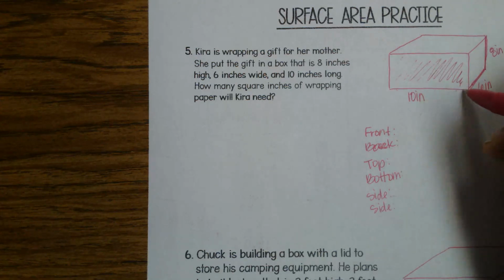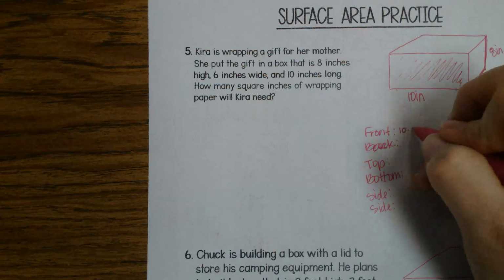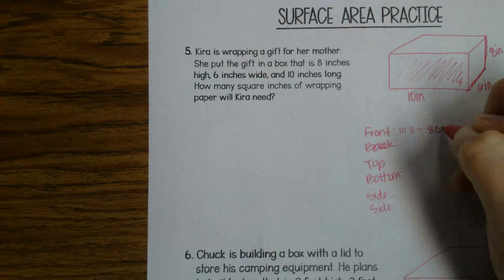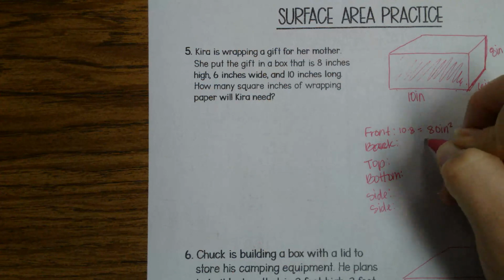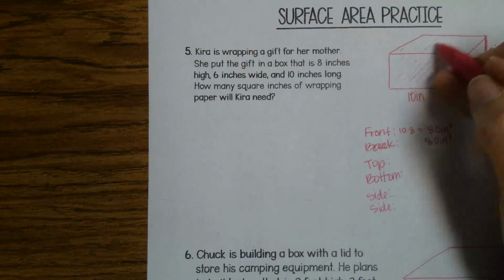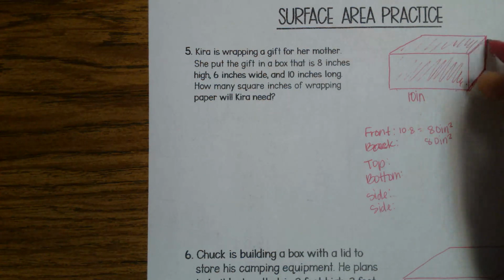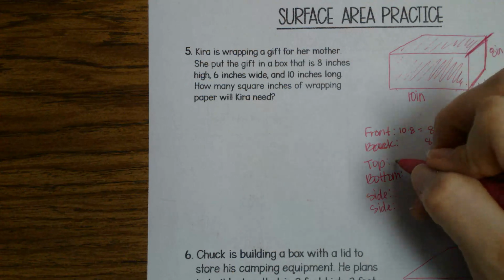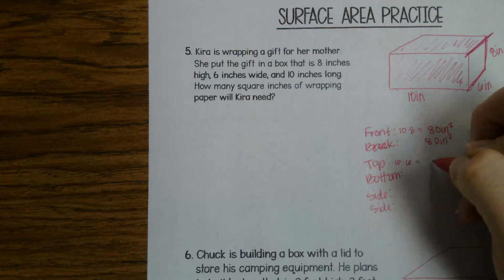It's 10 inches by how many inches high? It's 8. So it's 80 inches squared. The back is the same. The top piece, which is right here, I know it's still 10, but now I'm using this side length, which is 6. So it's 10 times 6, which is 60 inches squared.